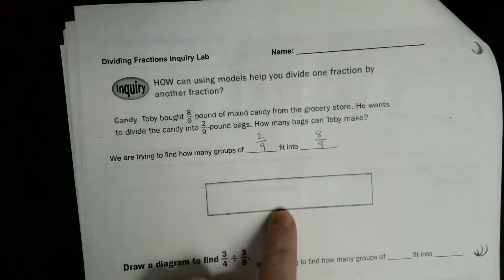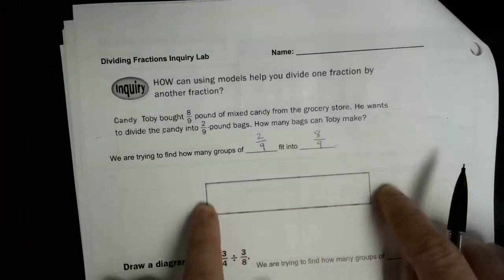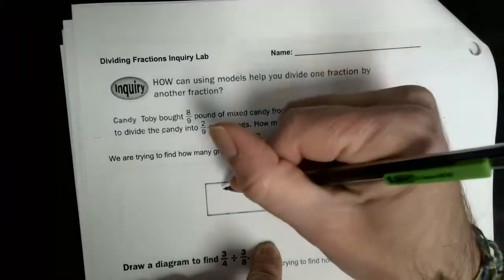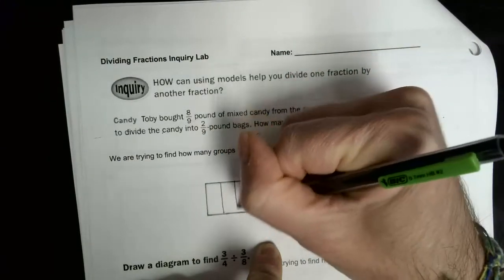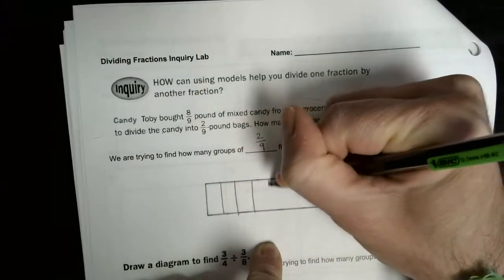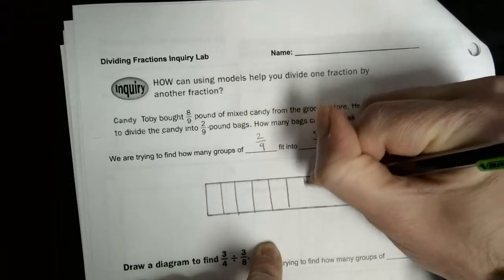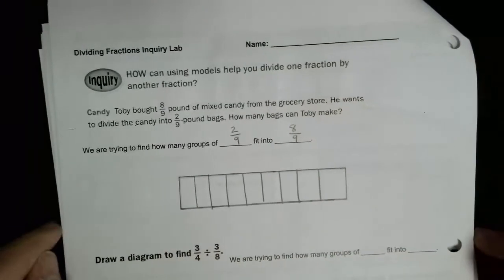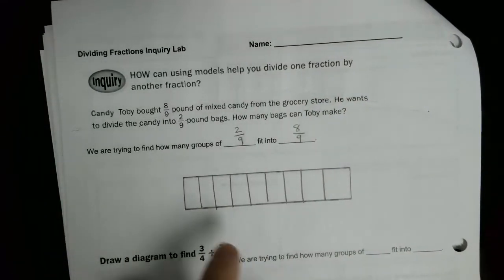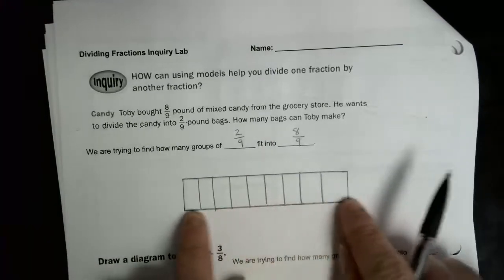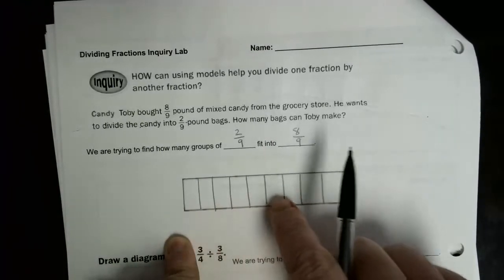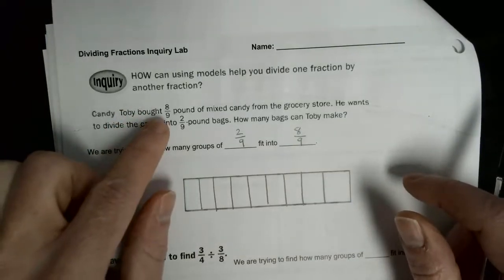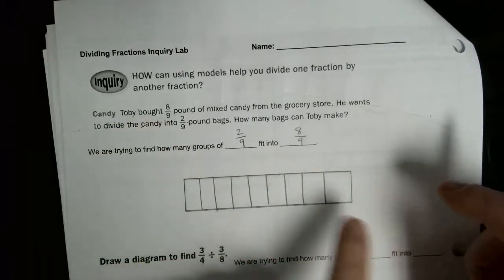So what we're going to be doing is dividing this model, this bar, into ninths. So we're going to need 8 lines. 1, 2, 3, 4, 5, 6, 7, 8. Now those weren't necessarily equally spaced, but they're pretty good. So this is 9/9. 1, 2, 3, 4, 5, 6, 7, 8, 9. But he doesn't start with 9/9 pounds. He starts with 8/9 pounds. So we only need 8 of these.